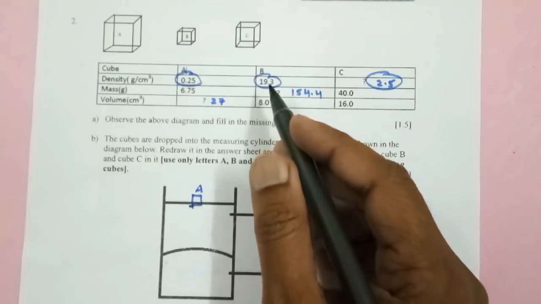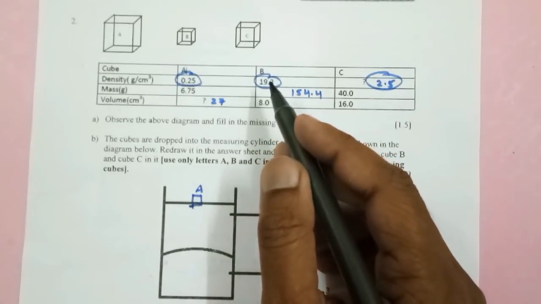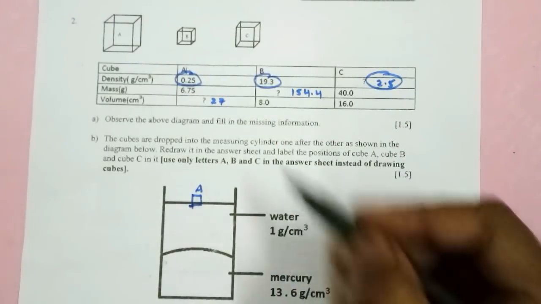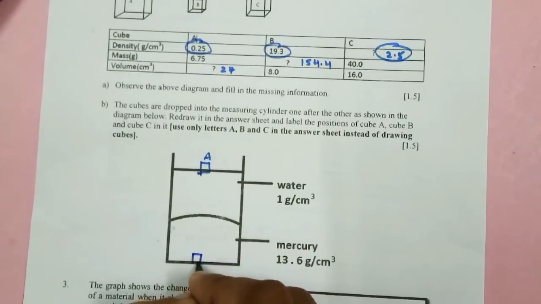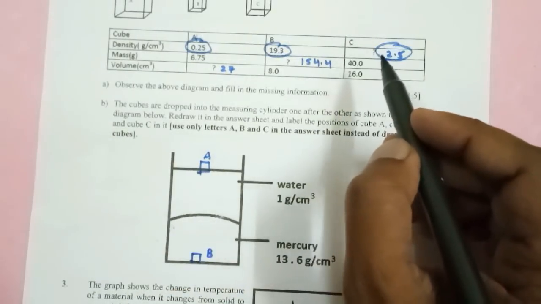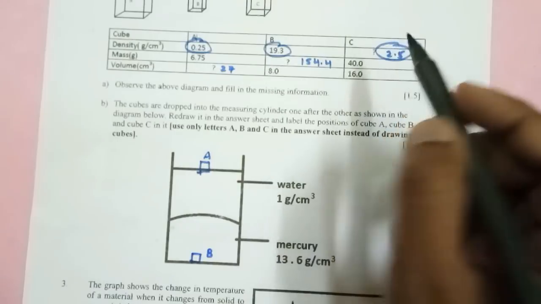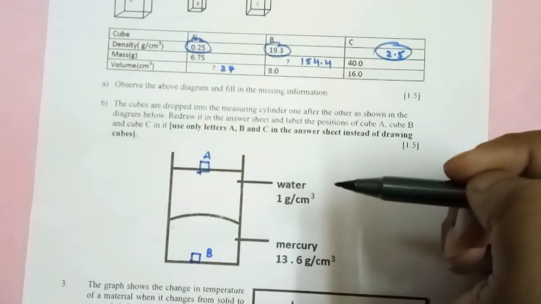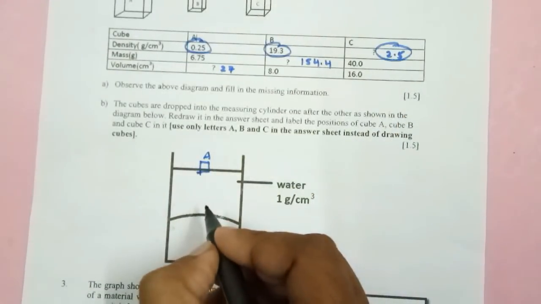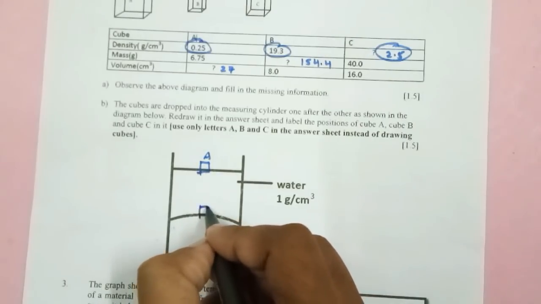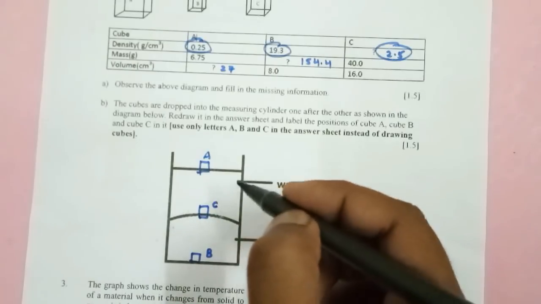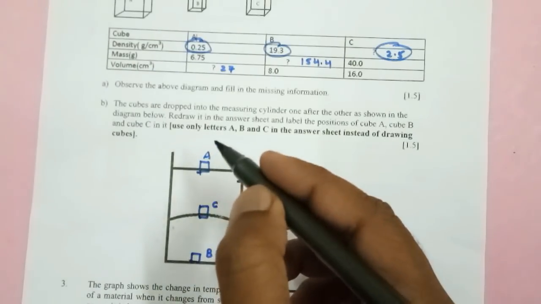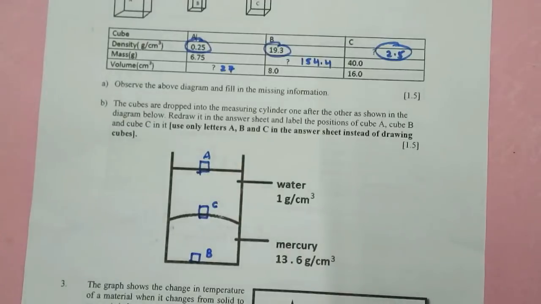Now cube B has got the highest density, even more than that of the mercury. So this is going to sink down. Cube B would be over here. And C has more density than water, so it is definitely going to sink inside water, but it cannot go inside mercury. So somewhere over here would be cube C. It has sunk inside the water, but it cannot go inside the mercury. So the correct pattern is ACB, right?